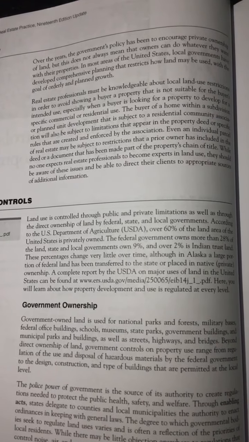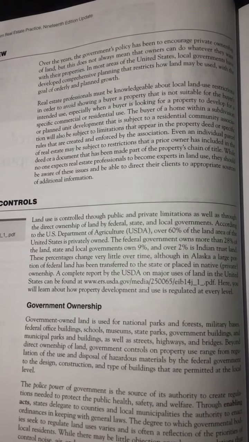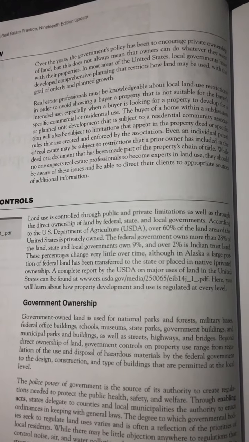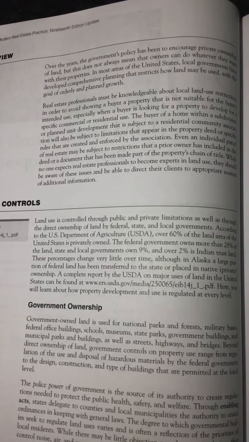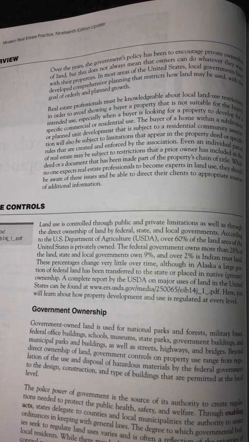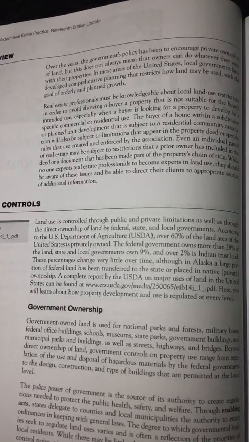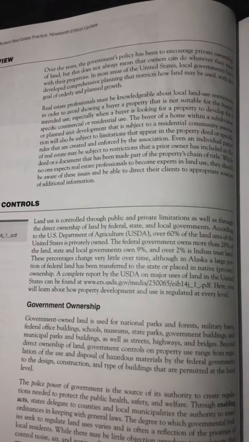According to the U.S. Department of Agriculture, USDA, over 60% of the land area of the United States is privately owned. The federal government owns more than 28% of the land. State and local governments own 9%, and over 2% is Indian trust land.